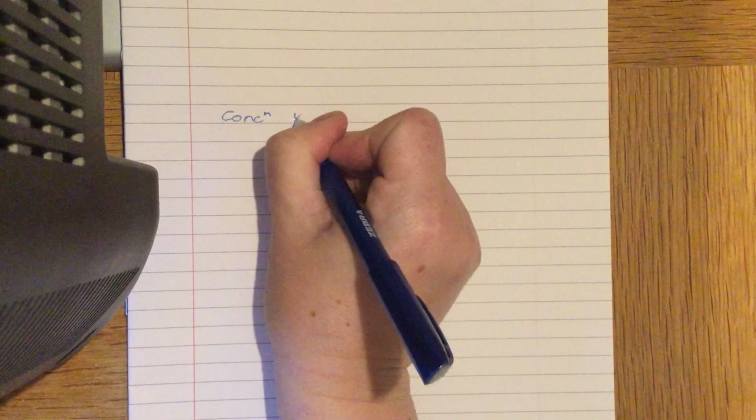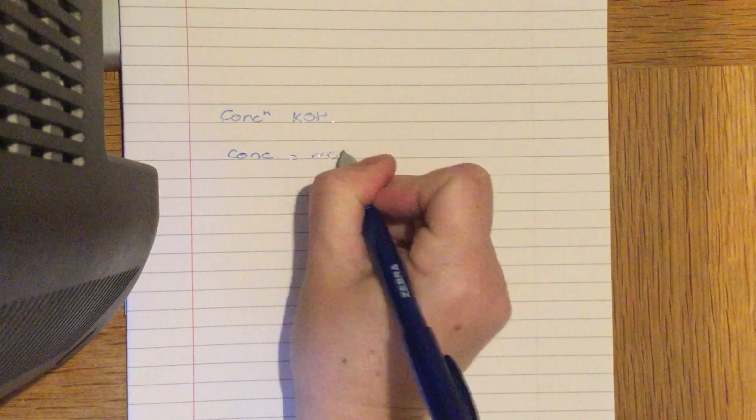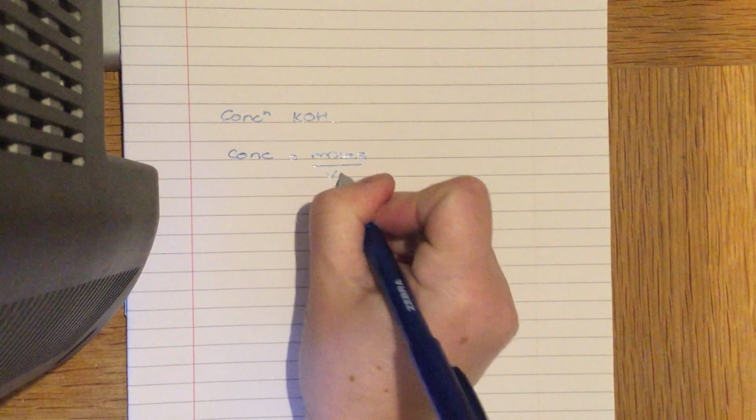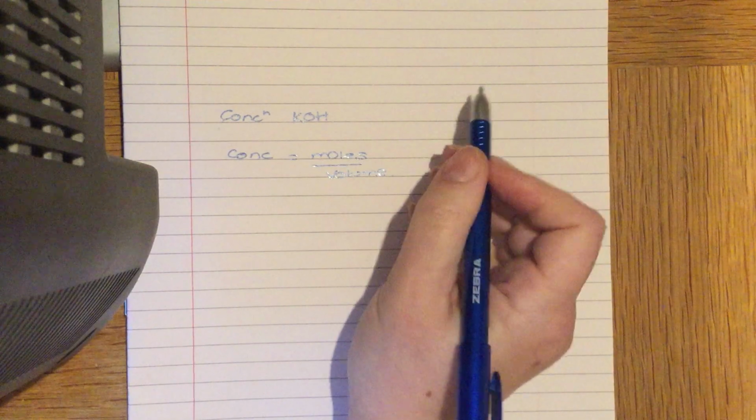The second part we need to work out is our concentration of KOH. So this is the main part of the question. Now we've already written down on the previous page the concentration calculation. So concentration, by rearranging, is equal to moles divided by volume. It's just a rearrangement of the equation.